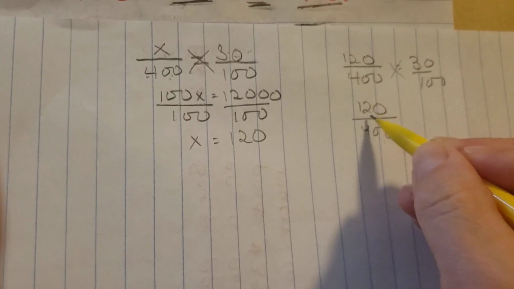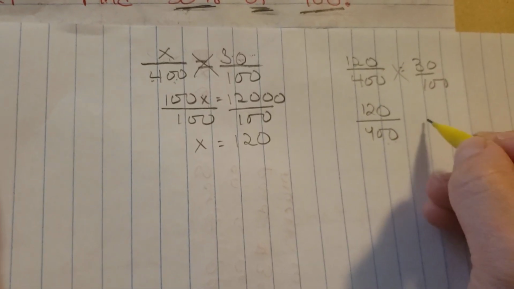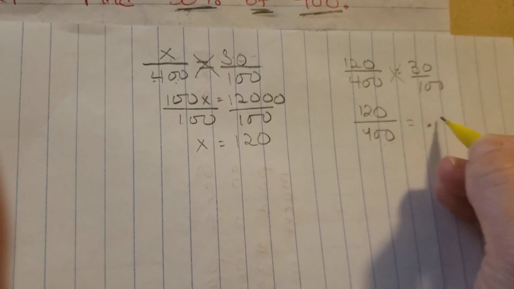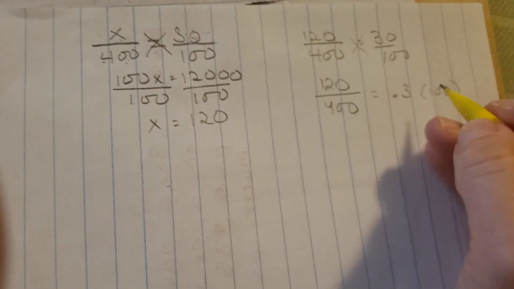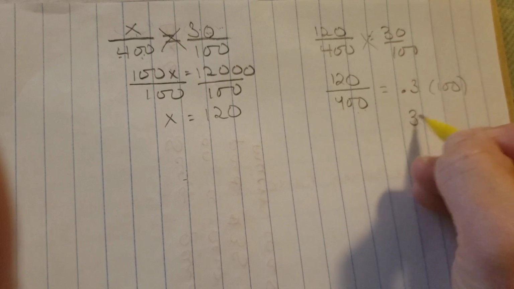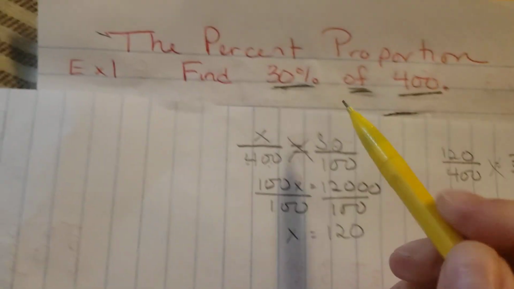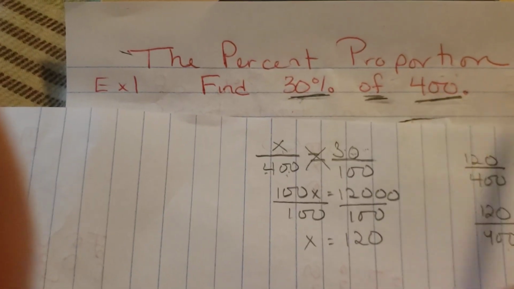Put this in a calculator as a division problem. You'll get 0.3, which we know that when we multiply that by 100, since again, all percents are out of 100, we would then get 30%, which is what we were trying to find of 400.